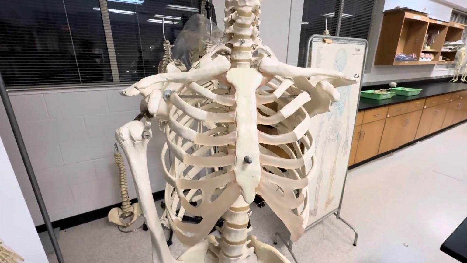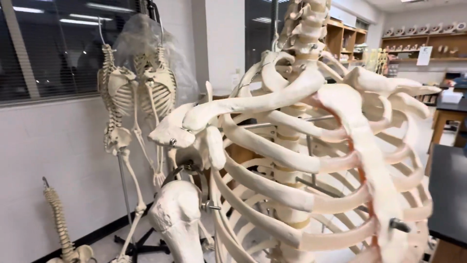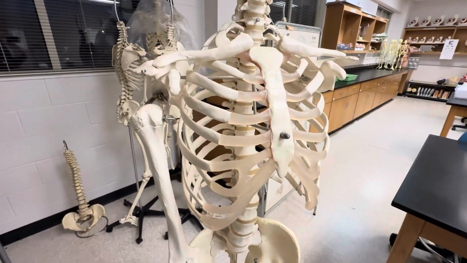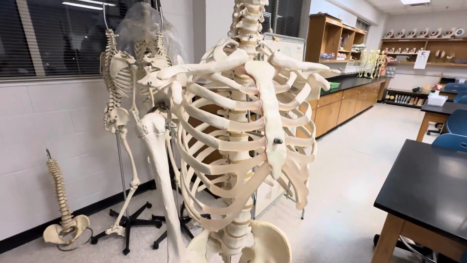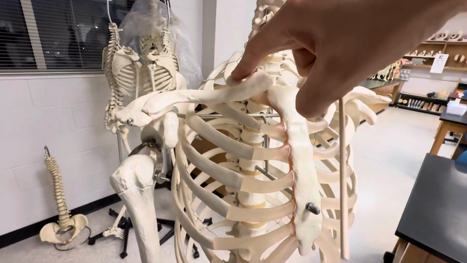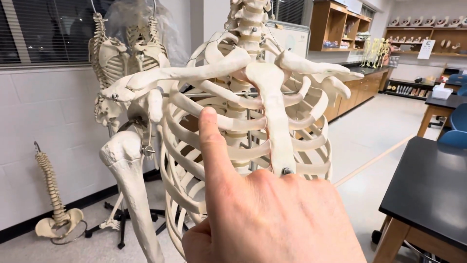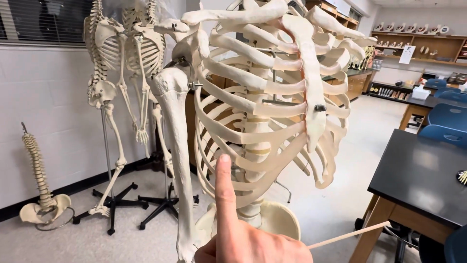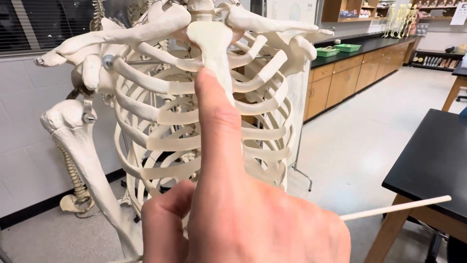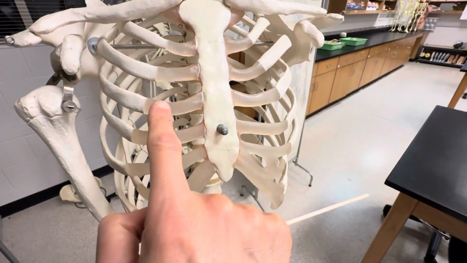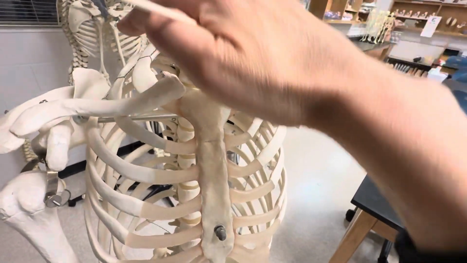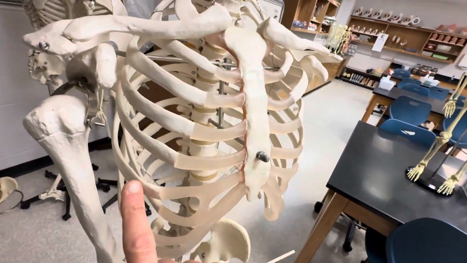So the rib cage, the first thing we can start off with is to talk about the actual ribs. So the ribs are divided up into what we call true ribs, false ribs, and false floating ribs. The first 7 ribs, 1 through 7, are called true ribs. So that would be rib 1, 2, 3, 4, 5, 6, and 7, all right? Those are your true ribs. Now, the reason that those are called true ribs is because each one has their own individual cartilage connection to the sternum, okay? So that's, again, 1, 2, 3, 4, 5, 6, and 7.